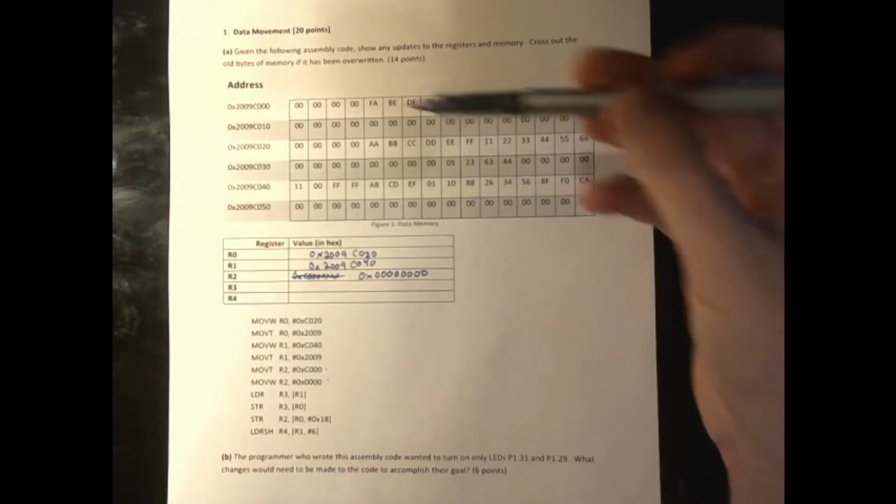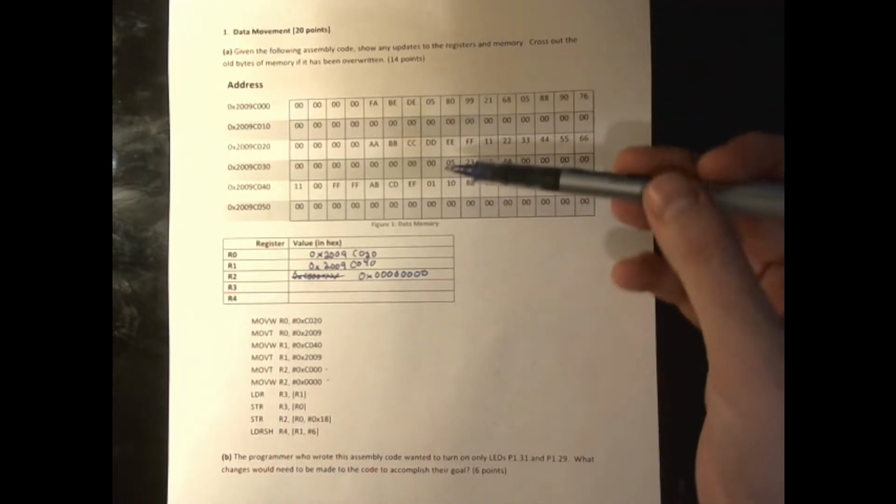Now we go on to the load and store instructions here. So the first one is load R3, [R1]. So keeping in mind here, for a load, the register that we give outside of brackets is the destination. So that's the register that we're going to put the result into. Remember, load is getting something from memory, so from the address space up here, and putting it into registers. Stores are going the opposite direction, where we're taking something from a register and putting it into memory.